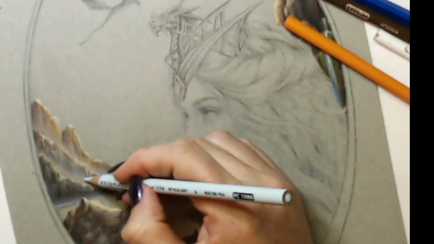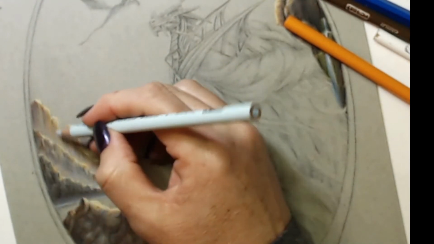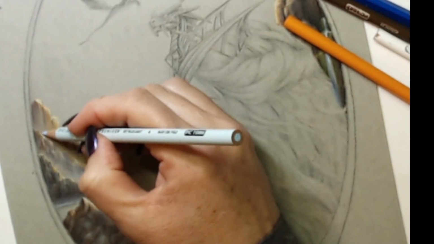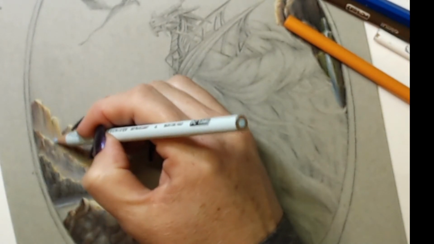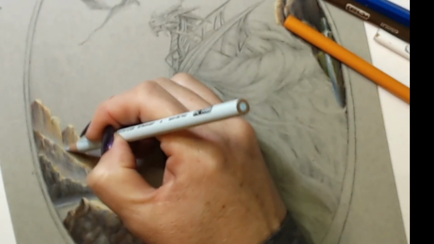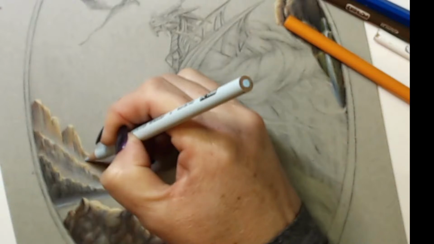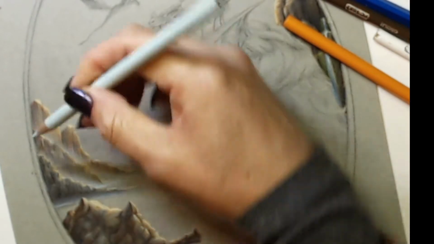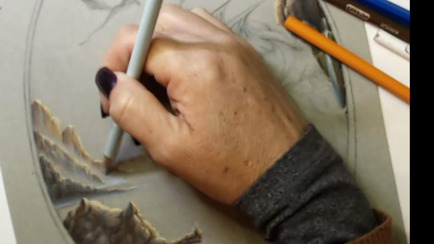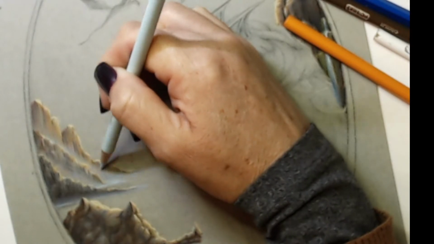Now do the same what we did here to this one. So we're bringing in a little bit of that lake spray, sea spray, mist in between our little rock formations or mountain cliffs.